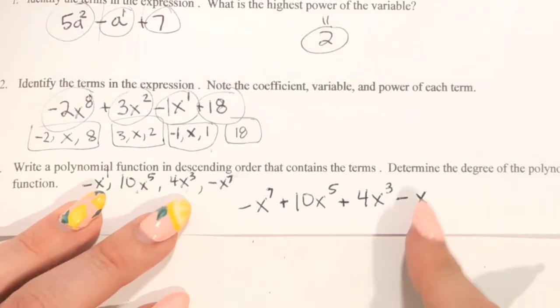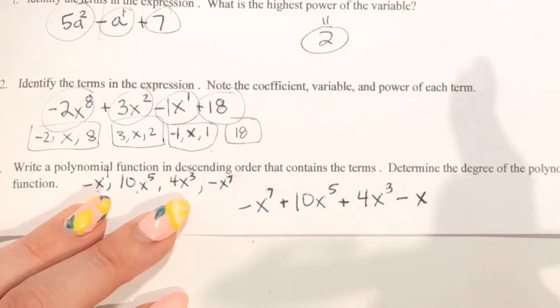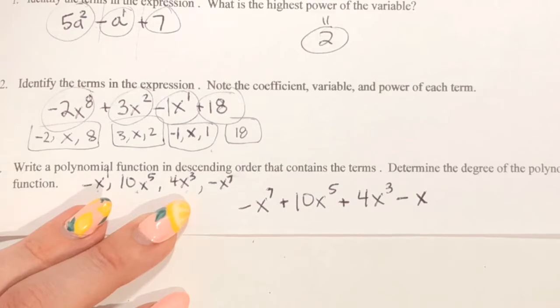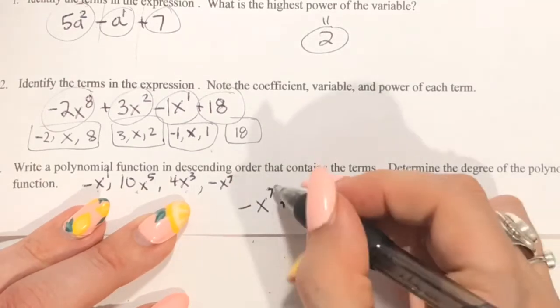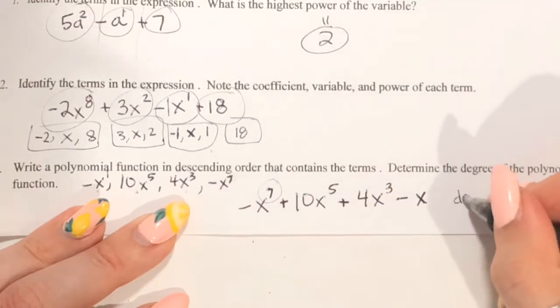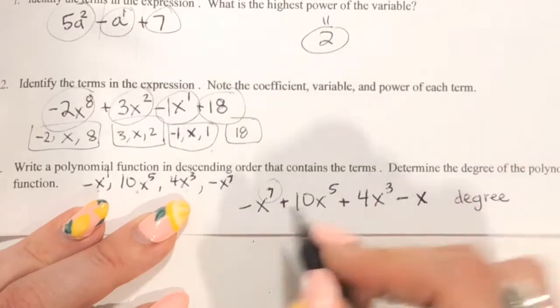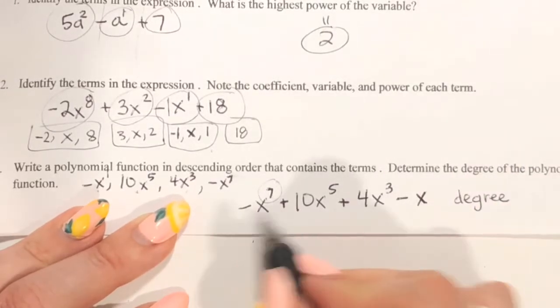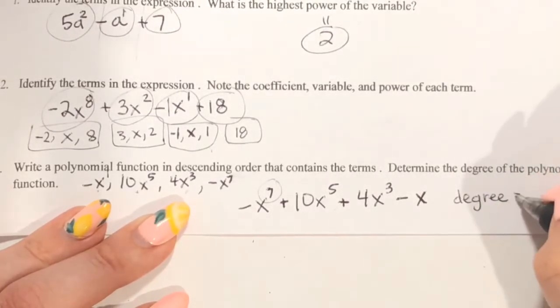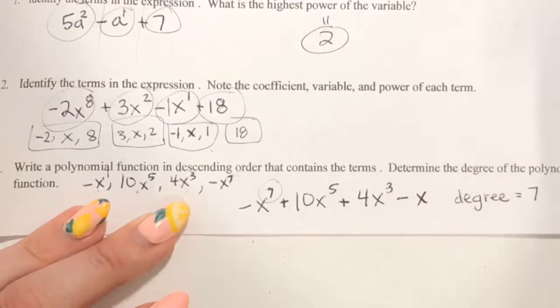And then they also said determine the degree of the polynomial. So remember that degree is also going to be that highest power. So that degree is a 7. So this polynomial has 4 terms. This is in descending order, and its degree is a 7.